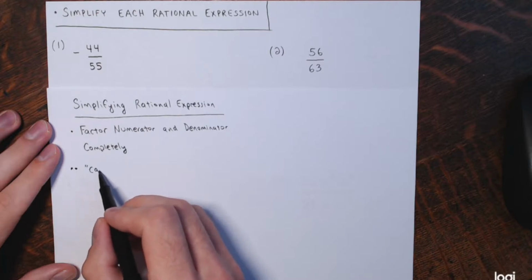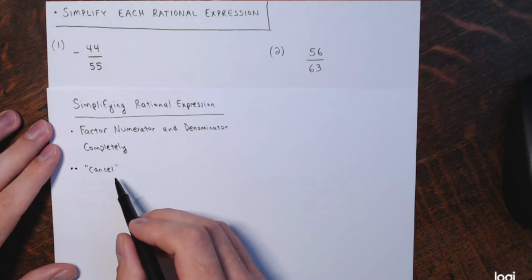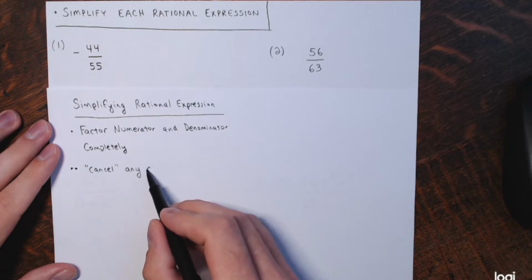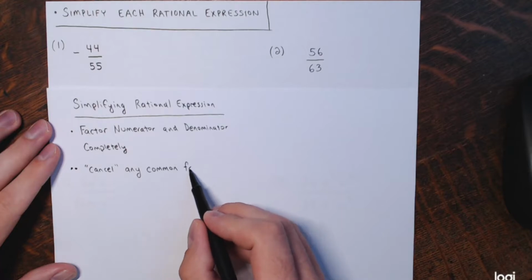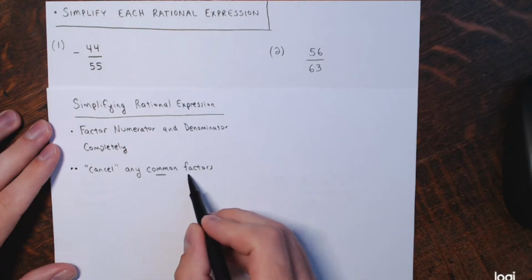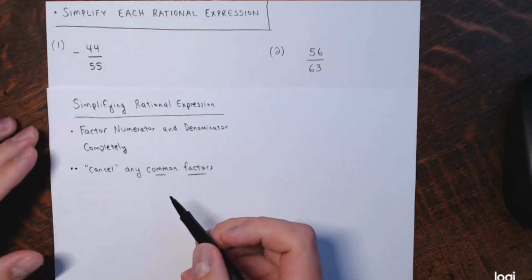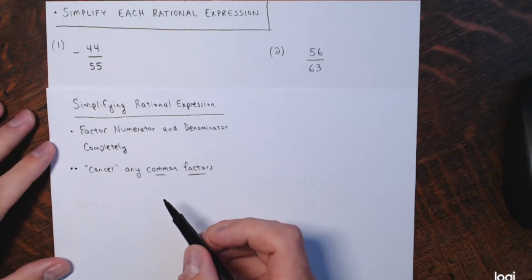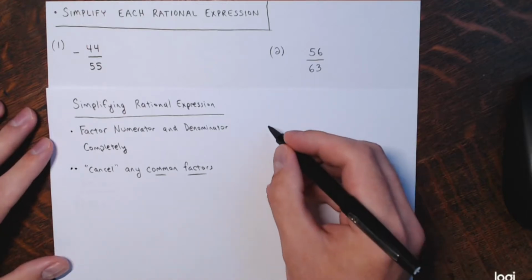So after factoring the numerator and denominator completely, I cancel, and I put cancel in quotes because technically they're not going away, they're just becoming one. Cancel any common factors that the numerator and denominator might have. Because if a factor goes into both the numerator and denominator, then you cancel them. They just divide to be one. And that's it.